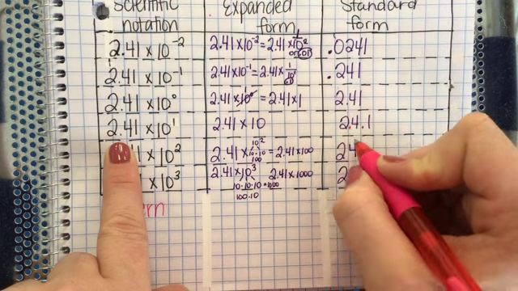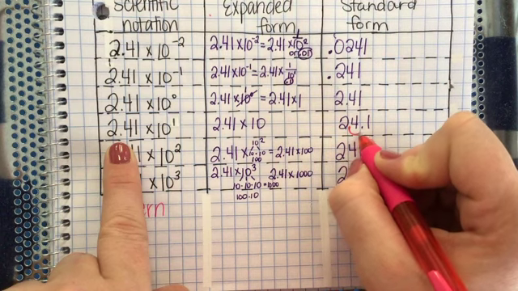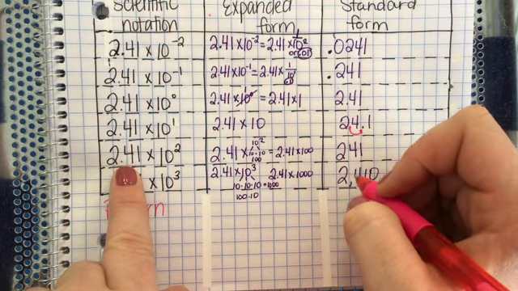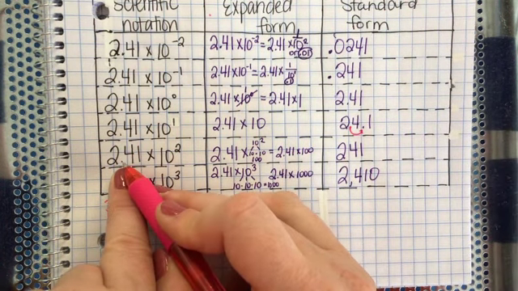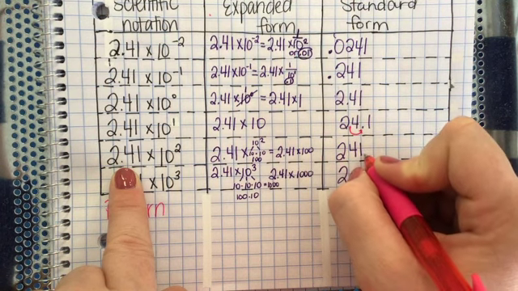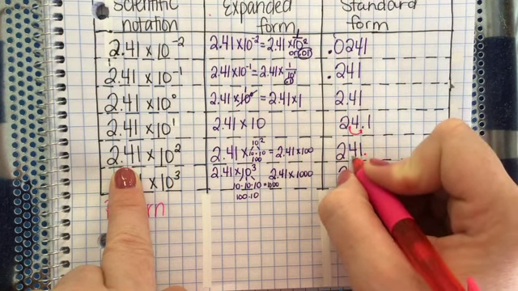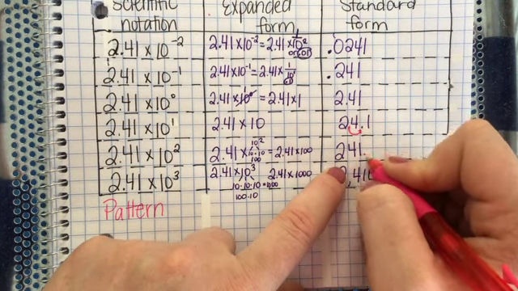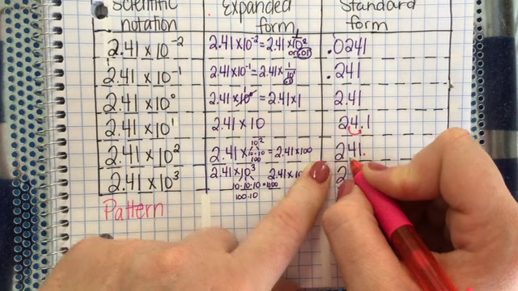So there was originally a decimal there, and then we moved it 1 this direction. Now the decimal's at the end. Remember, if there's no decimal written, we know that it's at the end. It would be 241.00 if you were talking about money.